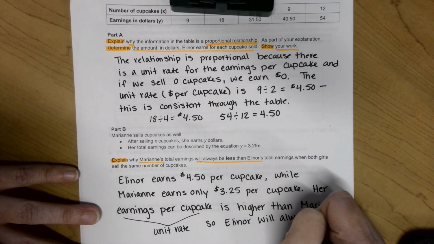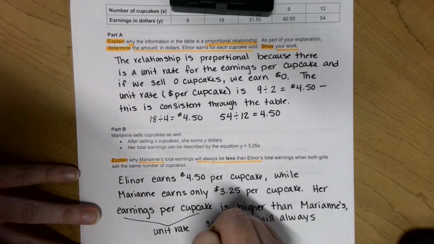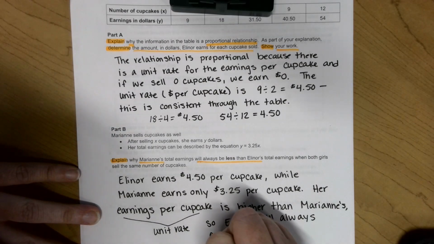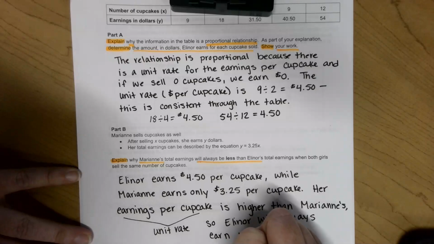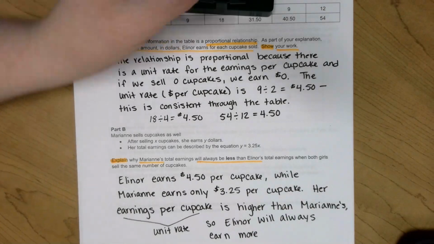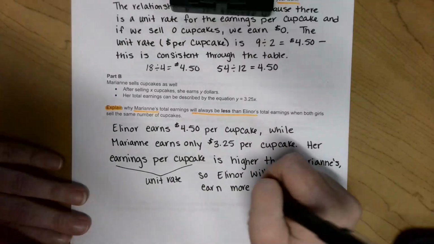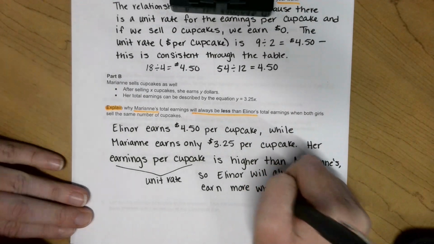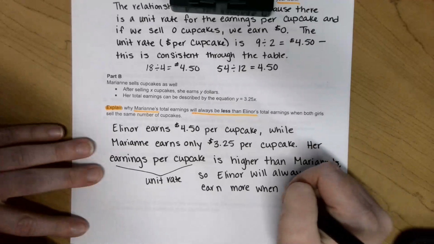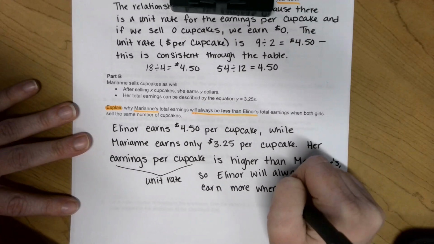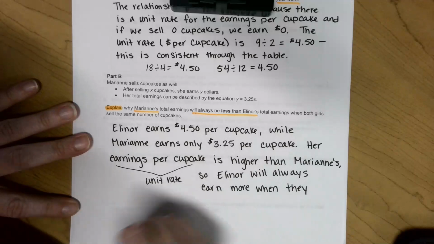So Eleanor will always earn more when they sell the same number of cupcakes.